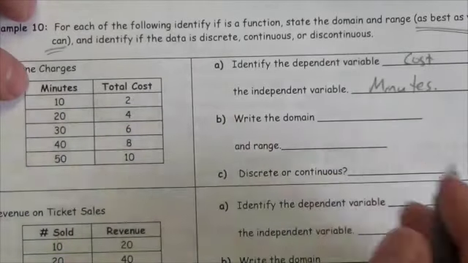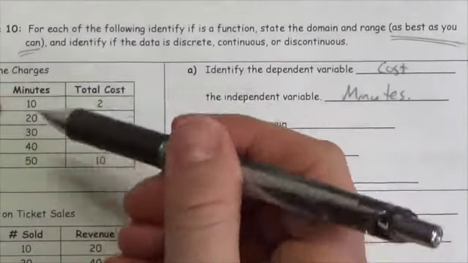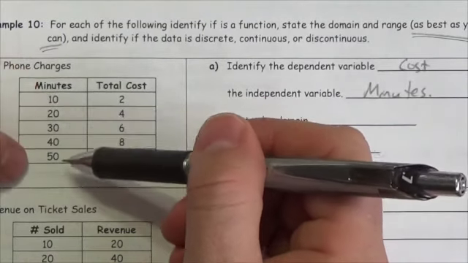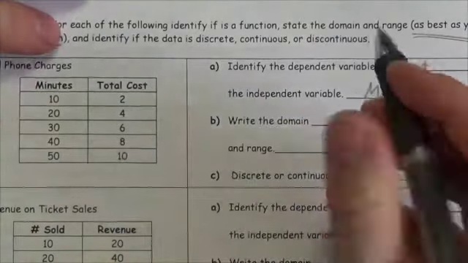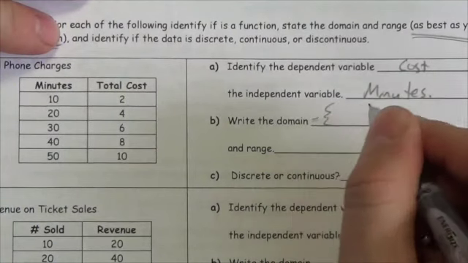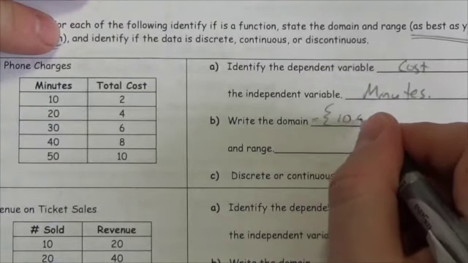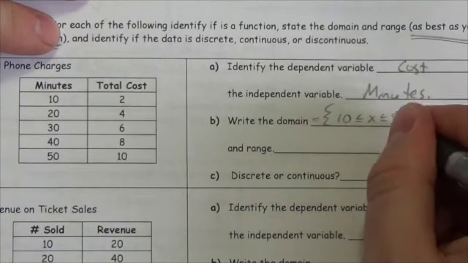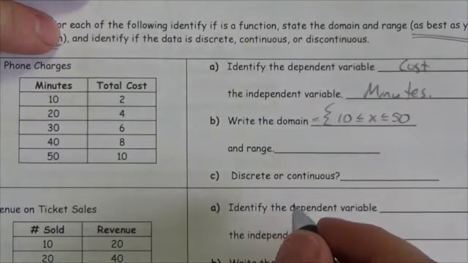But we're going to stick with this right here. I think it's pretty safe to say that it's going to take on all manner of time in between 10 and 50. So my domain here would be the set of values for time in between 10 and 50.